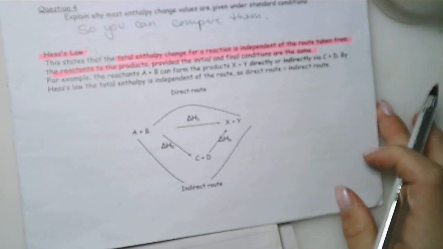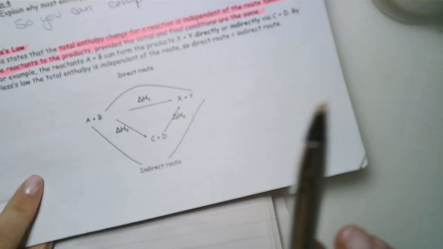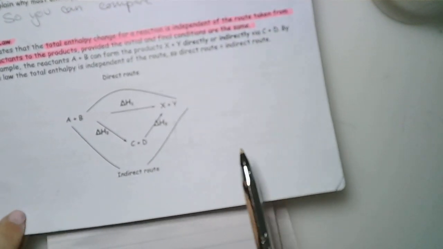So, therefore, the total enthalpy change for a reaction is independent of the route taken from the reactants to the products, provided the initial and final conditions are the same. So there are direct routes and indirect routes.